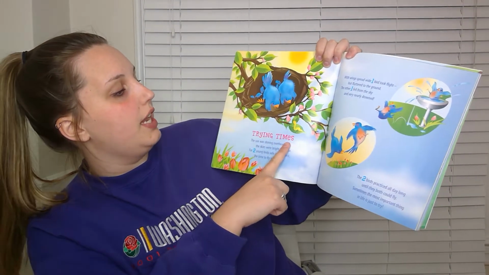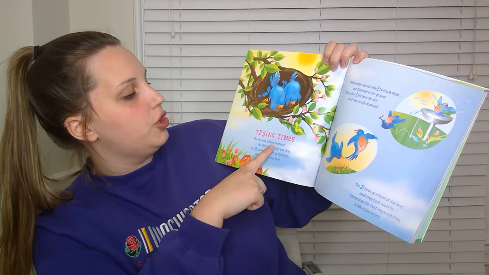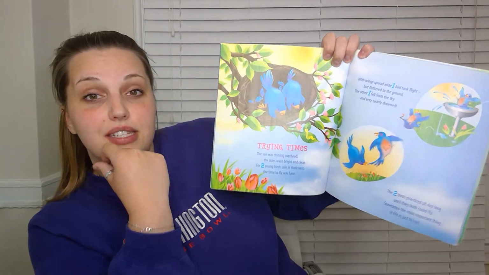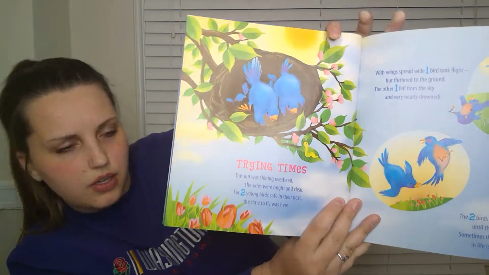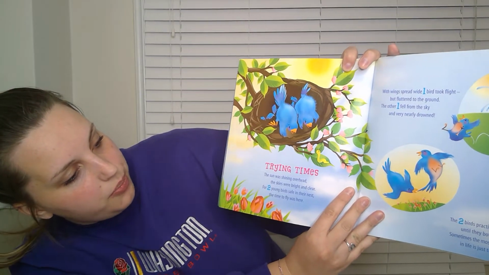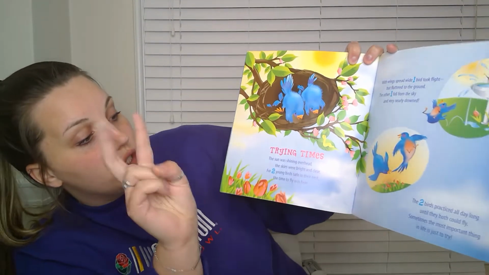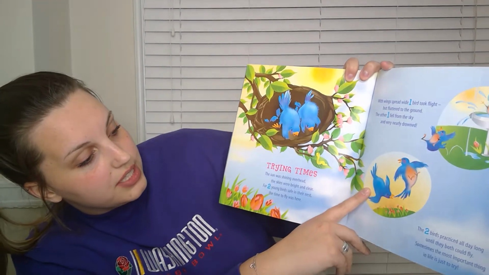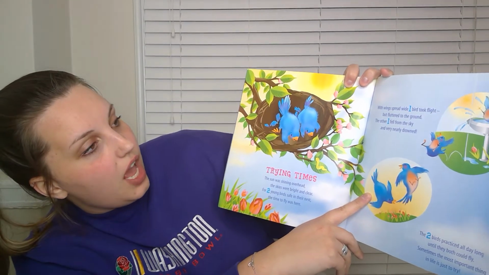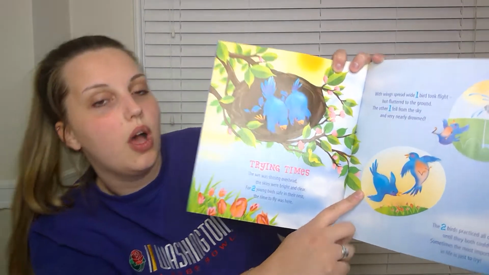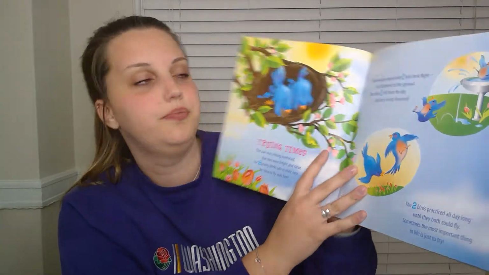This one says, trying times. The sun was shining overhead. The skies were bright and clear. For 2 young birds safe in their nest, the time to fly was near.